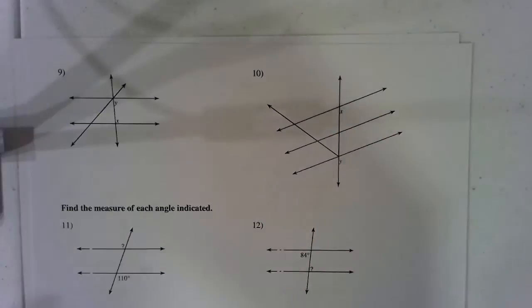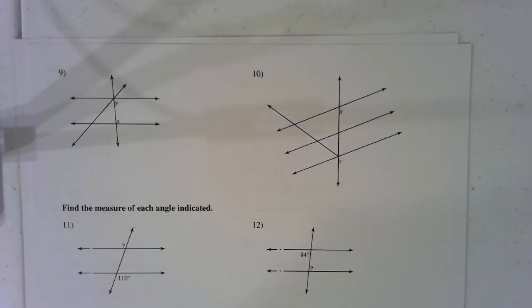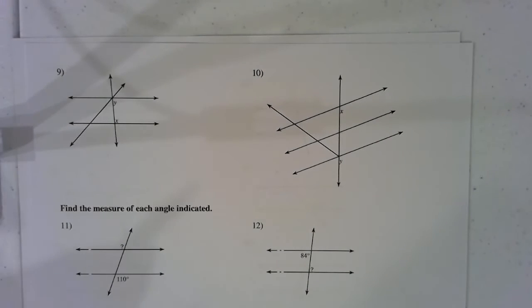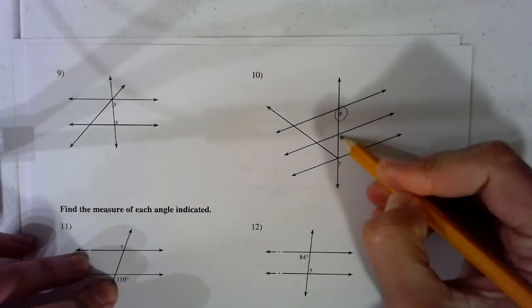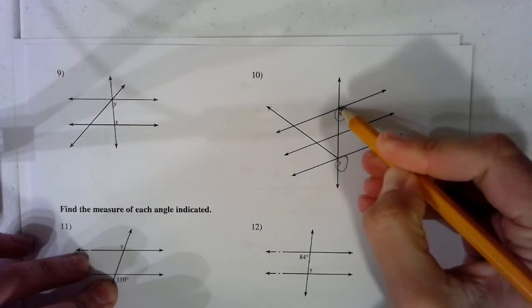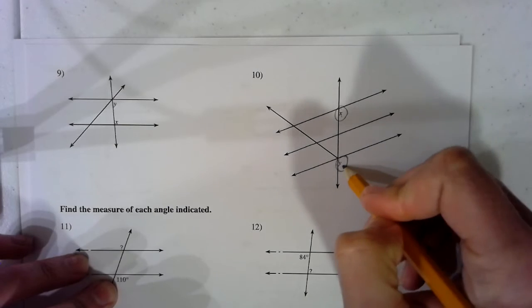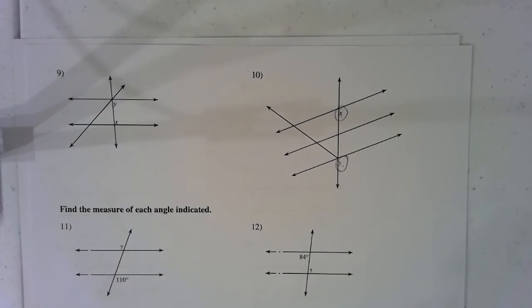Okay, a couple more. Consecutive interior, number 9. And number 10 is a corresponding situation there. If I take this and I slide it straight down here, one is a copy of the other. So they're called corresponding angles.